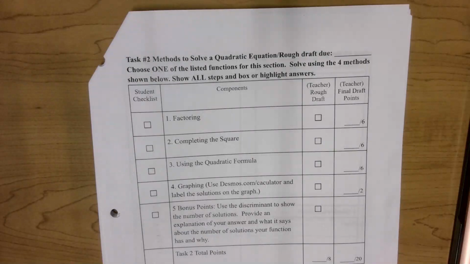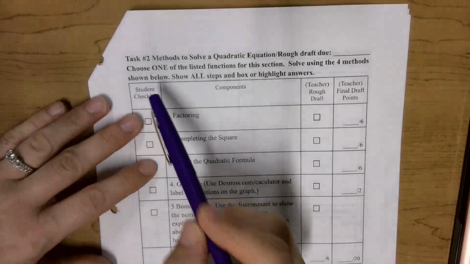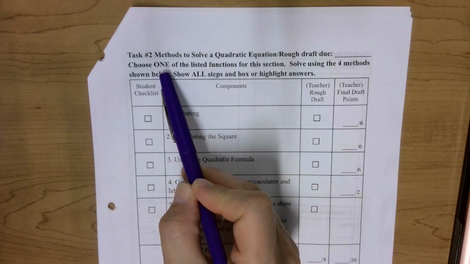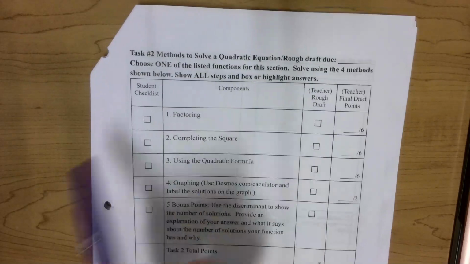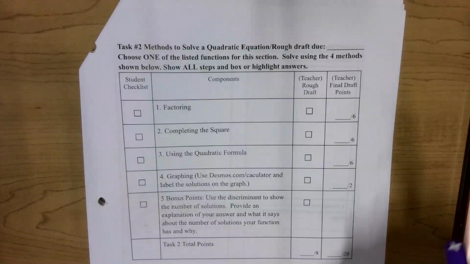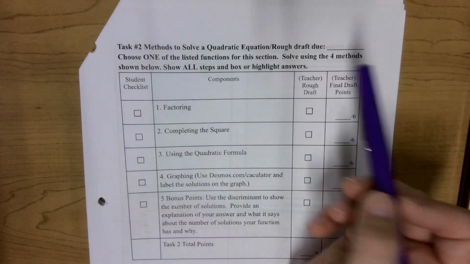Hello, this is Mrs. Rodolfi, and I'm going to go through task number 2 for the Unit 5 quadratic equation project. For this one, you need to choose another of the listed functions for this section. Remember, for each task, you're choosing a different quadratic equation from the bank, so you do have to sign up for it on the bank.